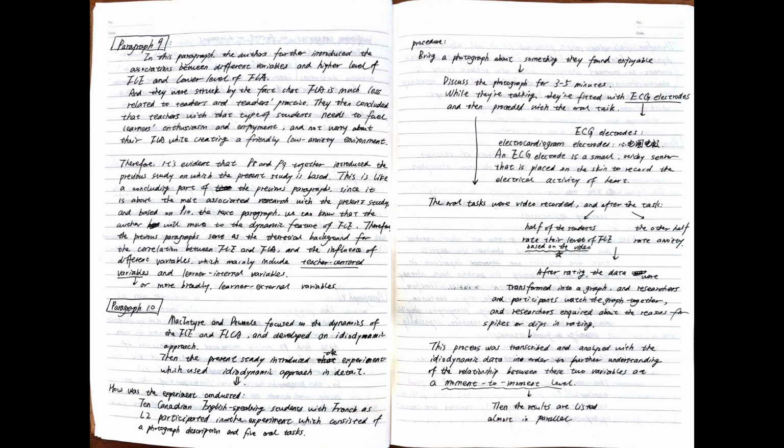So what is this kind of ideodynamic approach? The author introduced this essay in great detail. This part directly answers how the experiment was conducted. The ideodynamic experiment: 10 Canadian English-speaking students with French as a second language participated in the experiment, which consisted of a photograph description and 5 oral tasks.